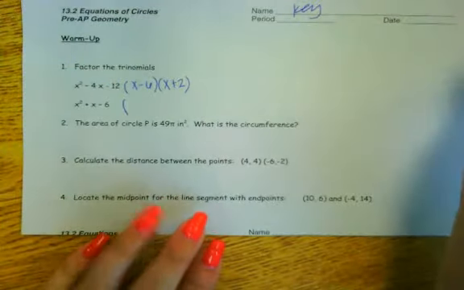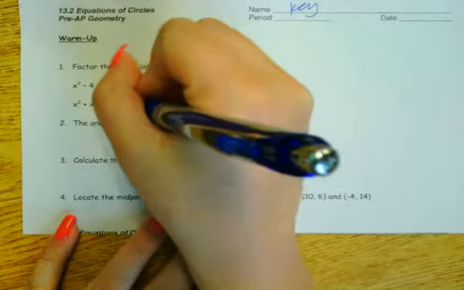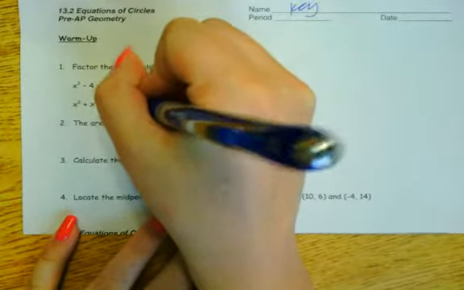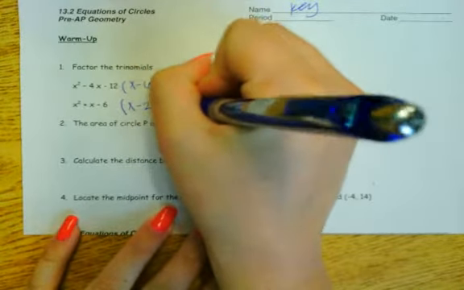Alright, second one, x squared plus x minus 6. 3 and 2, negative 2? Wait, no. Minus 2 times x plus 3. Very good. X minus 2, x plus 3. Awesome.